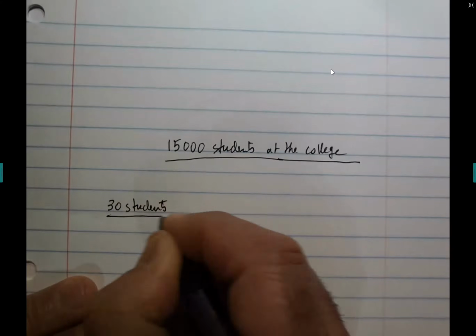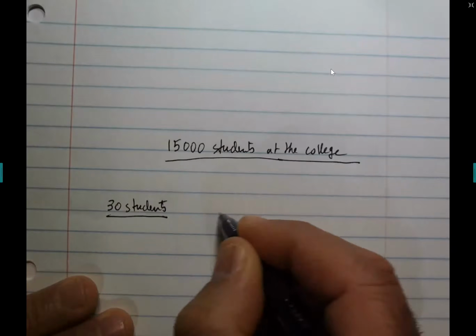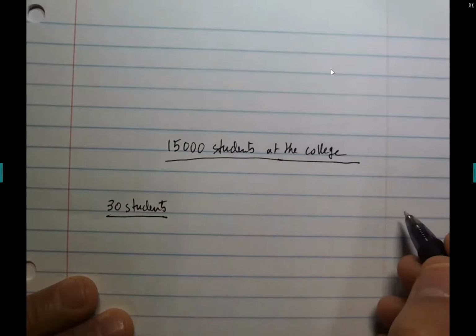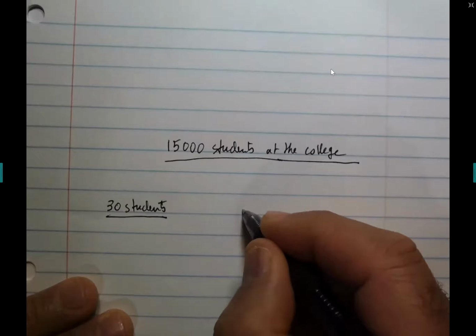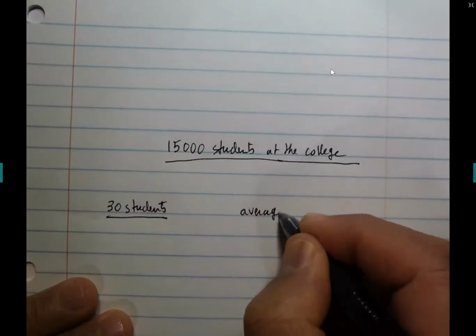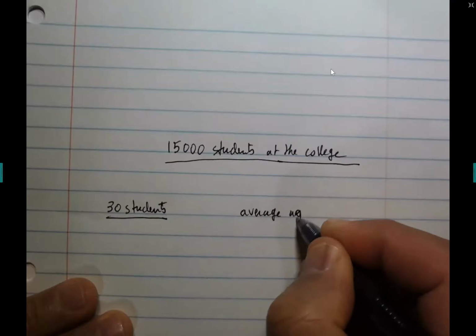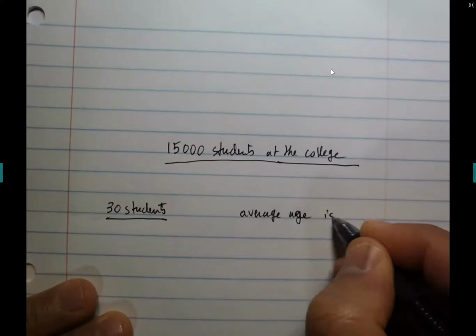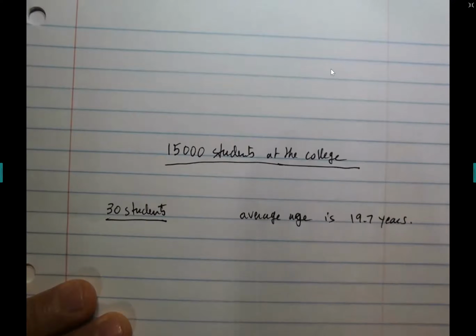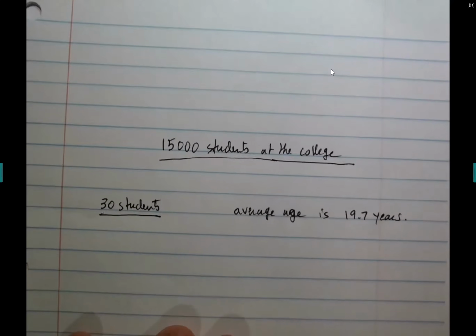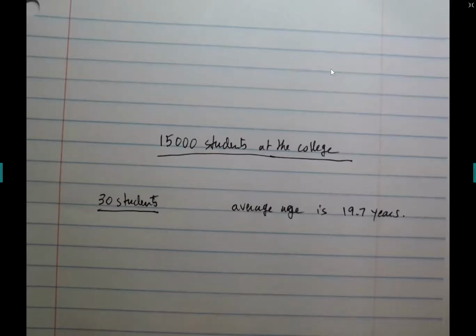And we ask them for their age. So they reveal their ages. Then we add the 30 ages and divide by 30. And we get the average age from the first sample, which is, let's say, 19.7 years. Here's my question to you guys. Can we conclude that the average age of all students at the college is 19.7?